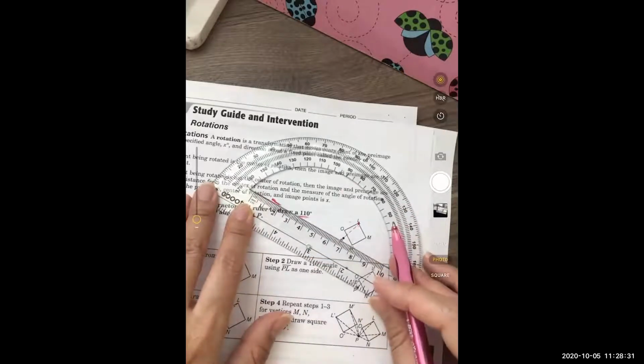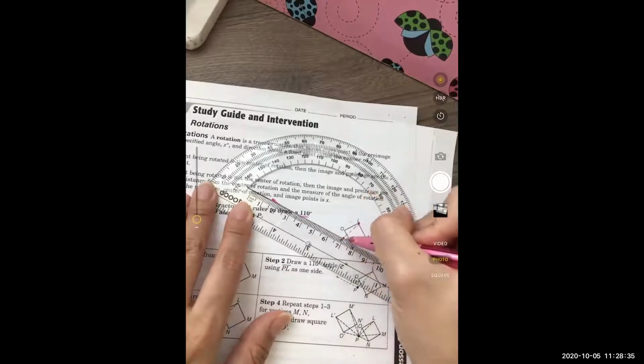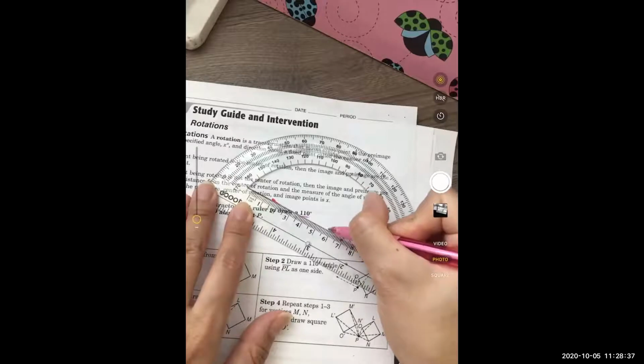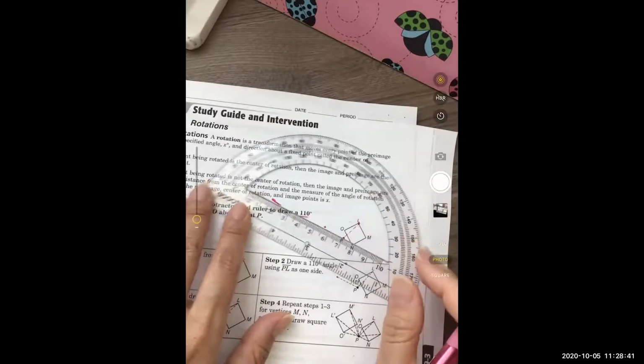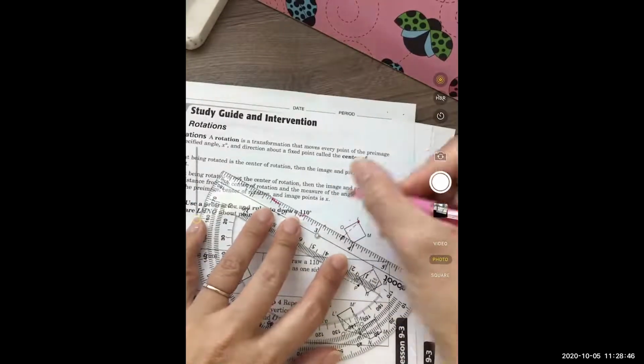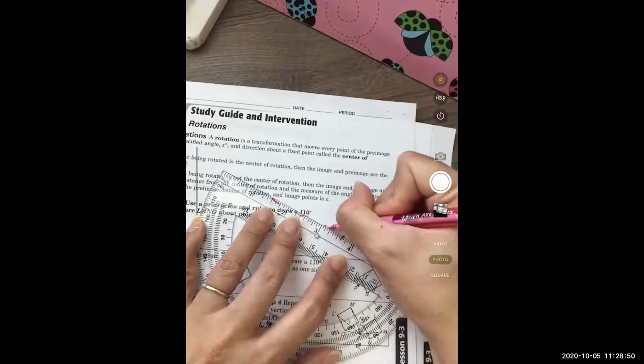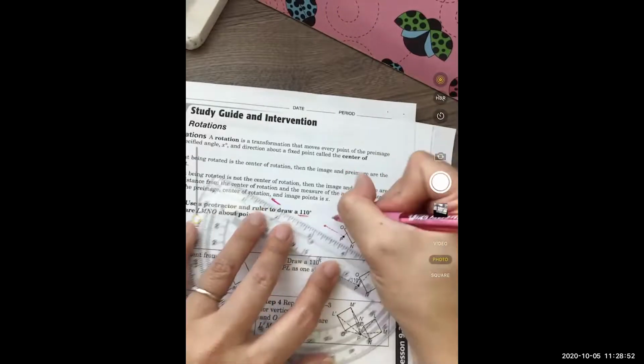And you guys are going to do a centimeter and a half. So that's 1 centimeter right here, and then a half is about right here. Okay, mark off that point. And this time you are going to connect P to now what is L prime. Okay, so this is my L prime.